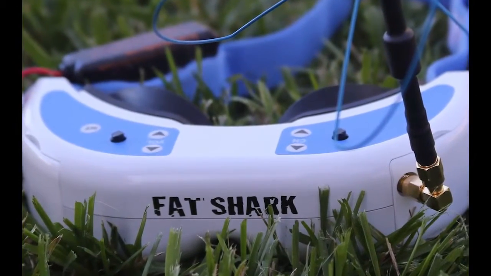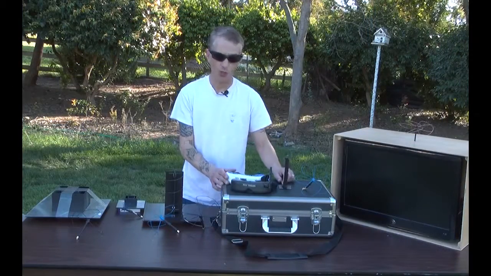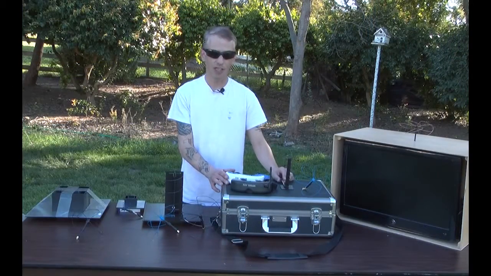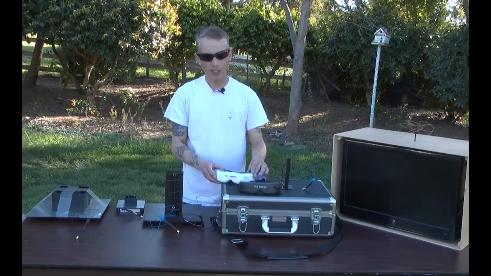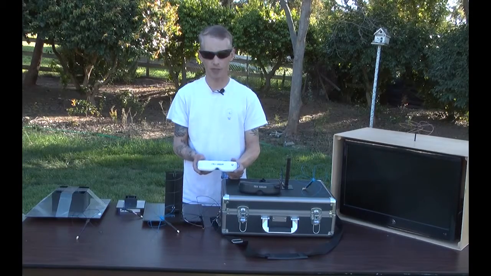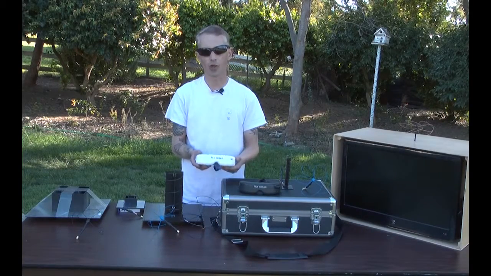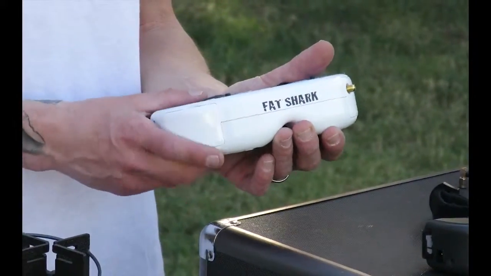So, along with the Fat Shark goggles, there are also several name brand goggles out there that you could choose from. But those goggles are extremely expensive and they are not meant for FPV. The Fat Shark company has specifically designed their goggles for FPV. Not FPV only, they're also designed so that they can accept images from televisions and stuff along those lines.